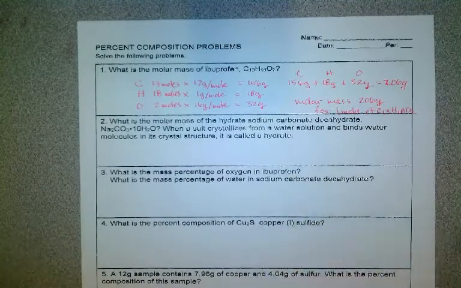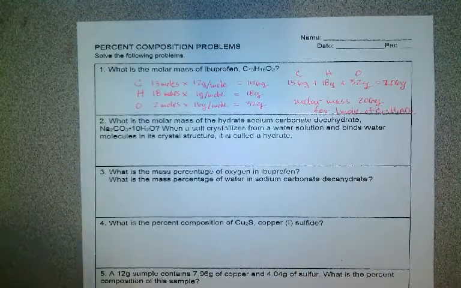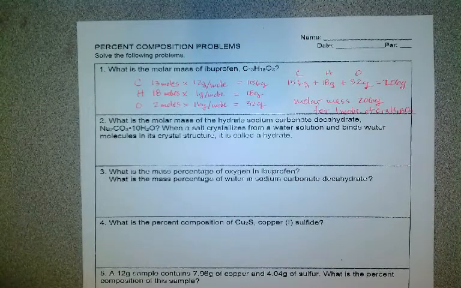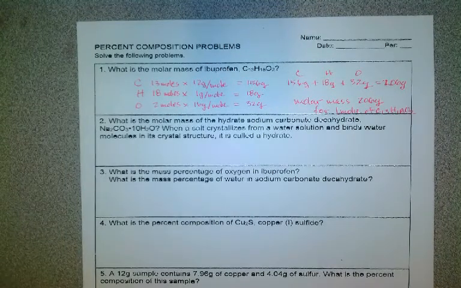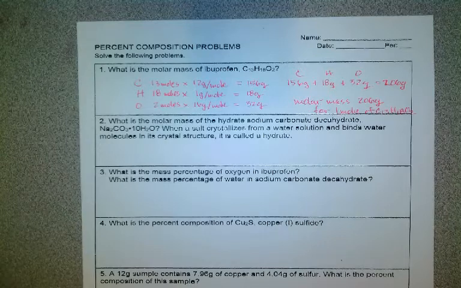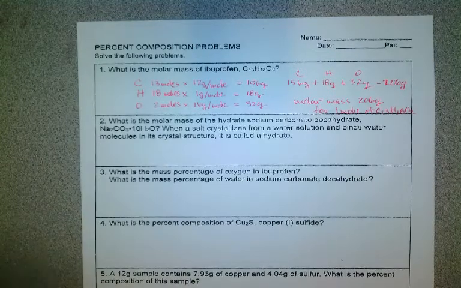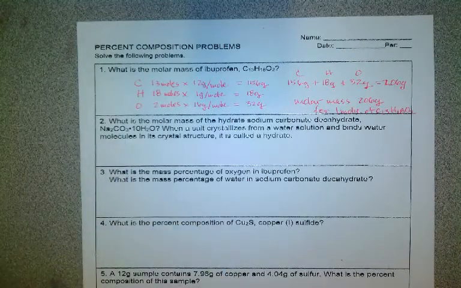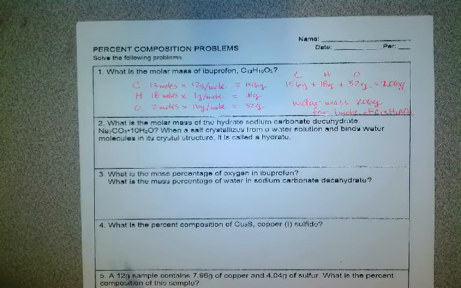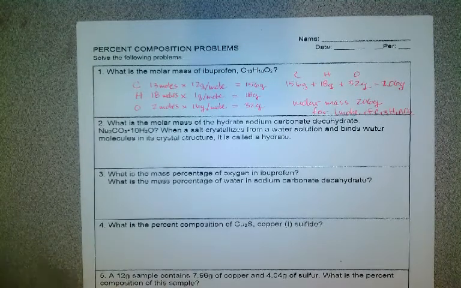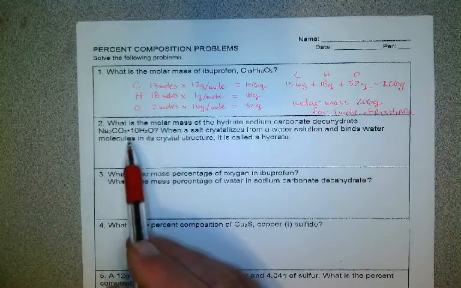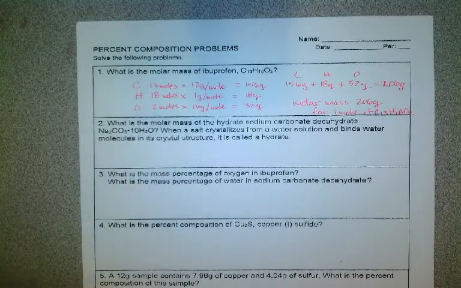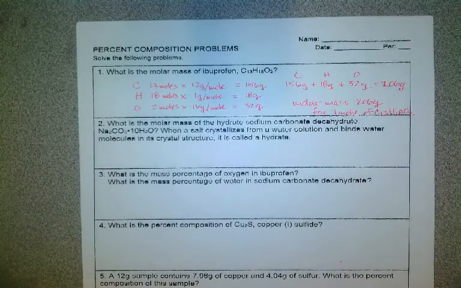Now, we're going to do the same thing in the second example. In the second example, we have a hydrate. A hydrate is when we have a salt, notice the metal and the nonmetals, the salt connected to water molecules. In this case, it's a decahydrate, and deca for the 10. It doesn't have to be deca, it can be any number. And so I just want to show you doing molar mass for a hydrate.